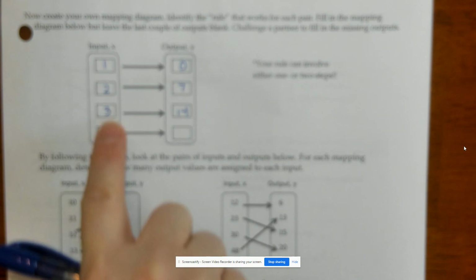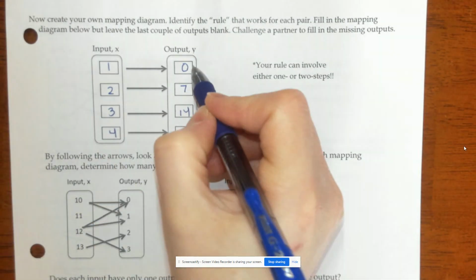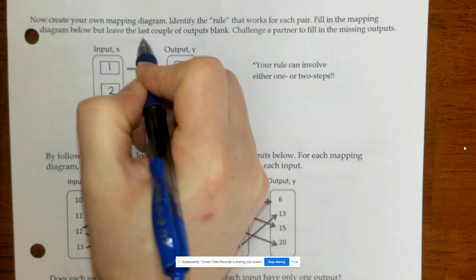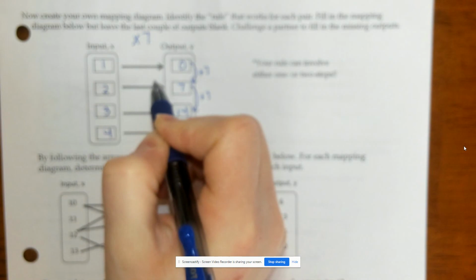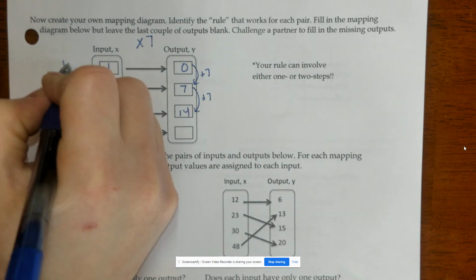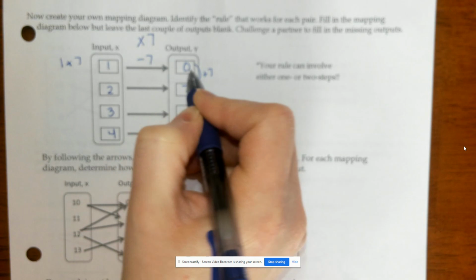So this one, I'm going to use that strategy where I notice that the first column is 1, 2, 3, 4. So I'm going to look for a pattern going down. 0 plus 7, 7 plus 7. So I know my rule has something to do with multiplying by 7. Now I'm going to say, well, does 1 times 7 give me 0? Well, no, 1 times 7 is 7. I would need to take away 7 to get down to 0.